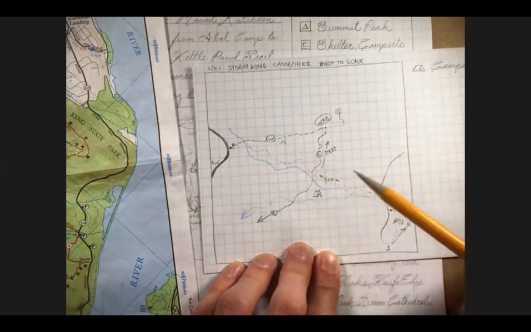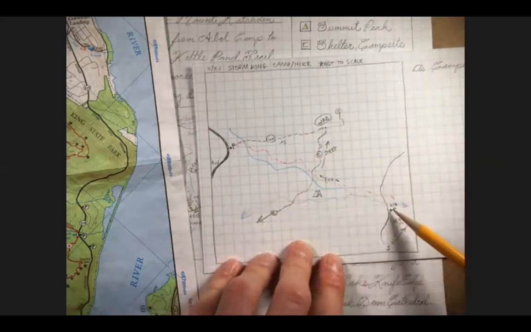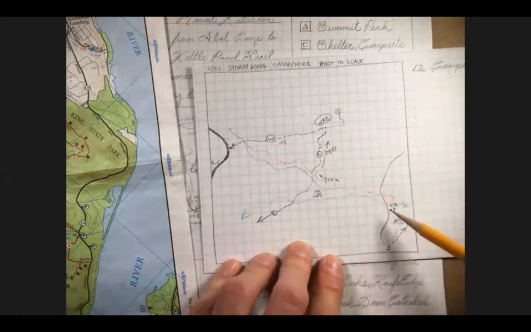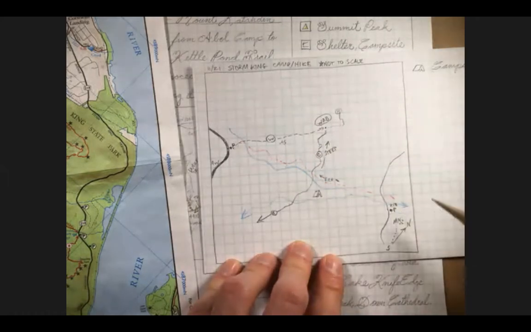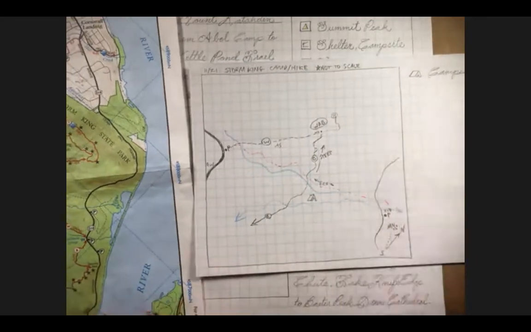In case for whatever reason there is no way we can get out, it's very dramatic in the Hudson Highlands, we can have an alternate. Even though our car is over here, we can maybe pick up a ride or something and just be seen by people. That's important too. Okay, back to hiking.